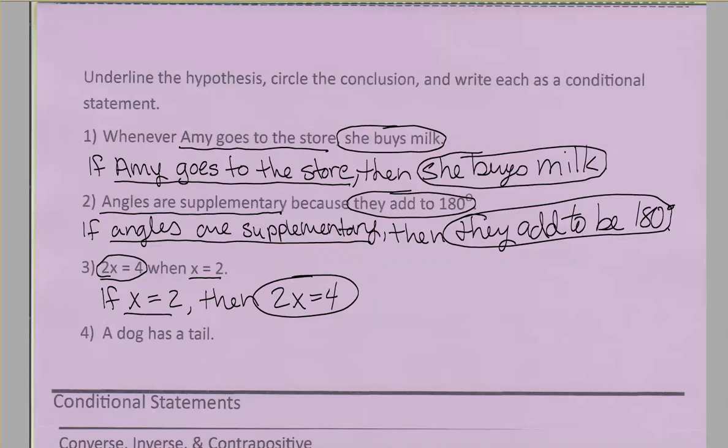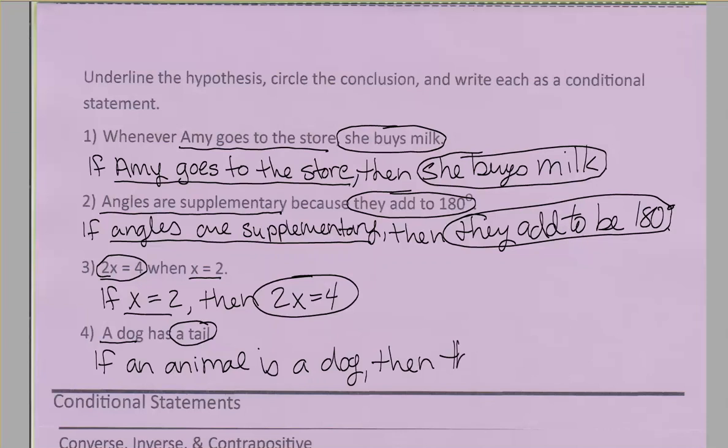A dog has a tail. A dog is the hypothesis, and a tail is the conclusion. So if an animal is a dog, then that animal has a tail. Or then it has a tail. Hypothesis, conclusion.